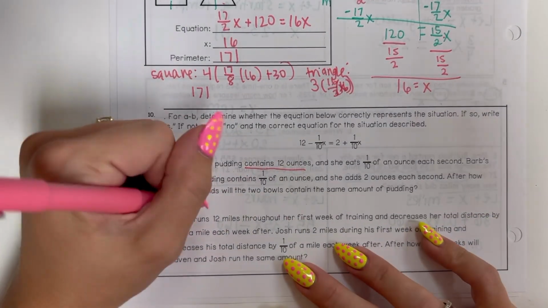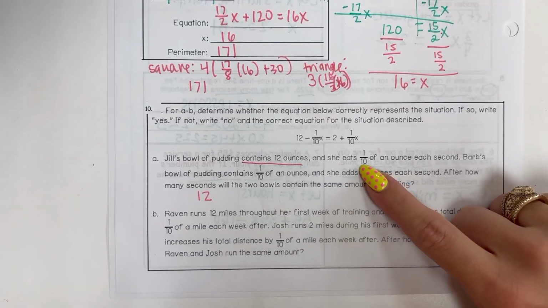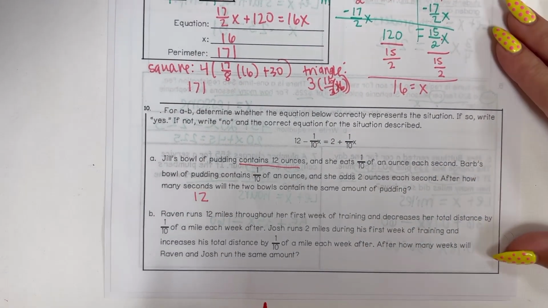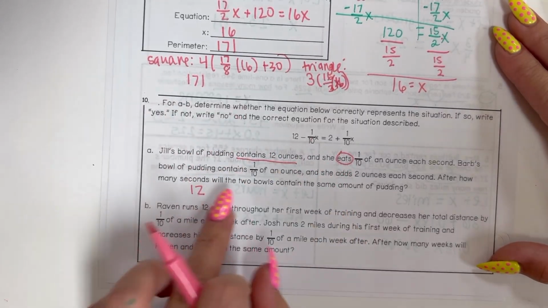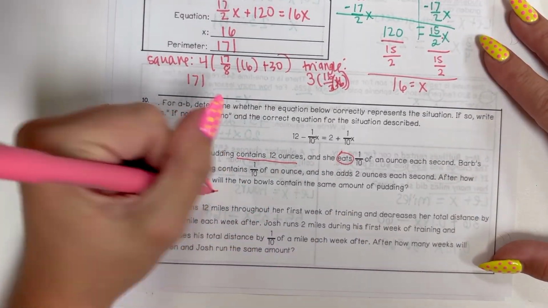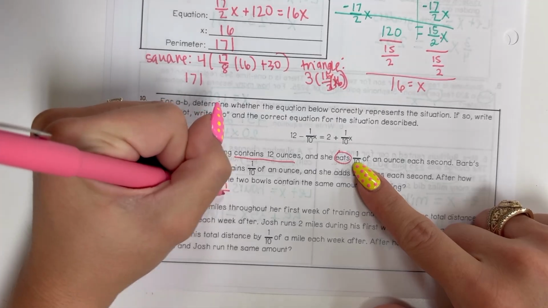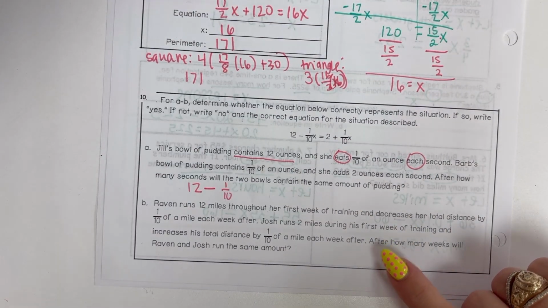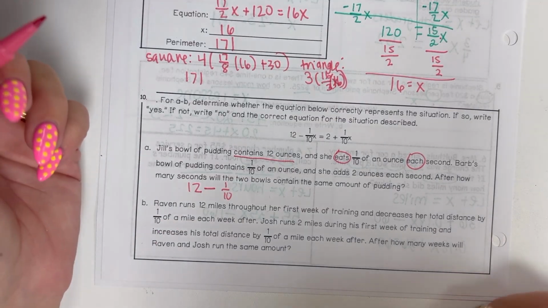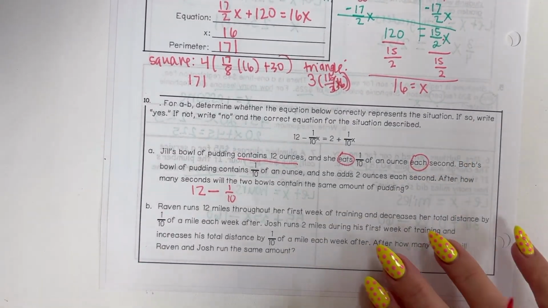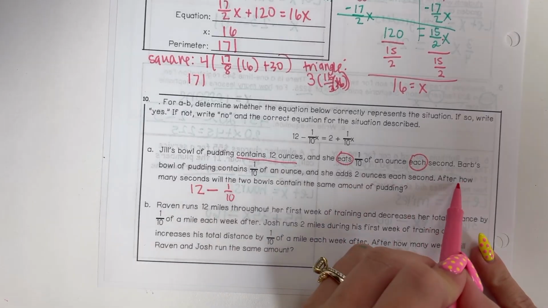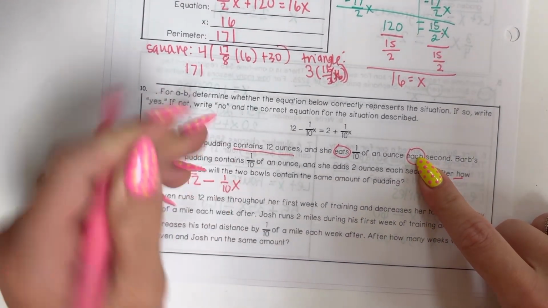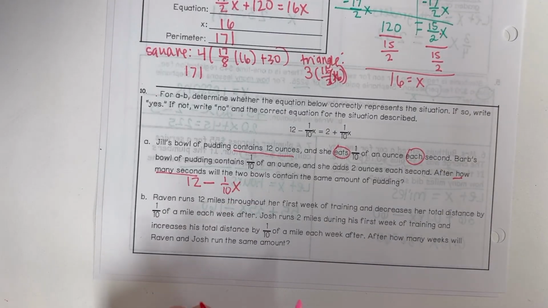So she has that, that's what we're starting with. And she eats 1/10 of an ounce each second. So think she's eating, that is taking out of the bowl. So that is subtracting 1/10 of an ounce each second. So that's our clue that that's our x, each second. And you can kind of fast forward and read the question, how many seconds? So you know that x is seconds. So 1/10 for each second.